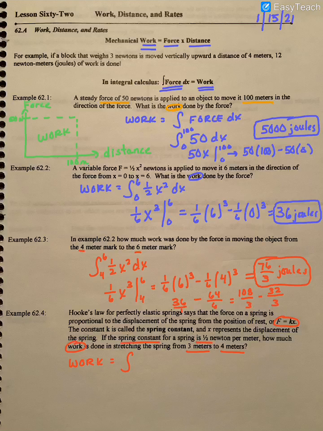And if you read a little farther, what does it say our spring constant is? That is 1/2. So we're going to be doing the integral of 1/2 x dx evaluated between 3 and 4. And that is because F equals kx is going to be F equals 1/2 x.